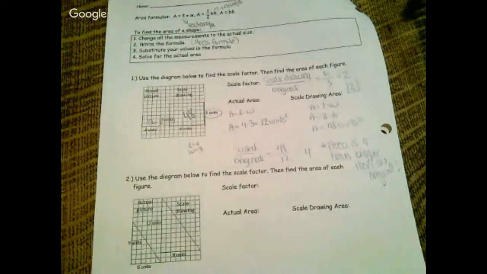All right, so now let's take a look at number 2. Use the diagram below to find the scale factor, then find the area of each figure. Okay, so we're dealing with some triangles here. All right, when I look at the actual picture and then the scale drawing, I can't quite figure out what they multiplied 9 by to get me my 12. It's got to be something that's not a whole number, because I know that 9 times 2 is 18. That's too big. So let's try to figure it out.